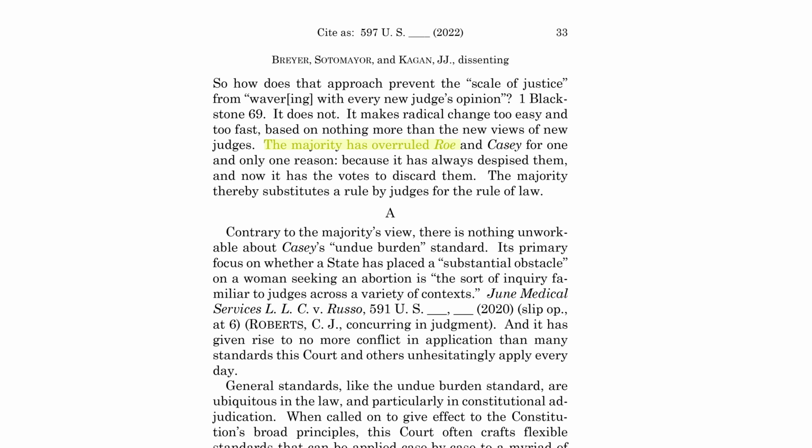And the dissent makes a legal realism point incredibly bluntly. Quote, "The majority has overruled Roe and Casey for one and only one reason, because it has always despised them, and now it has the votes to discard them. The majority thereby substitutes a rule by judges for the rule of law."